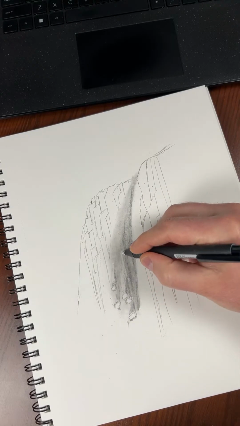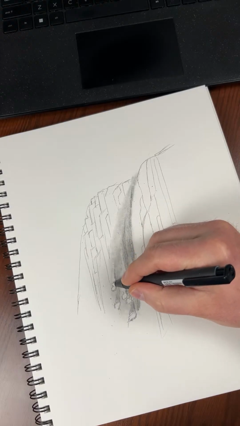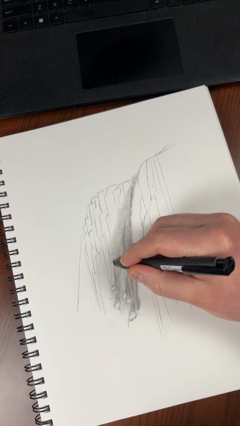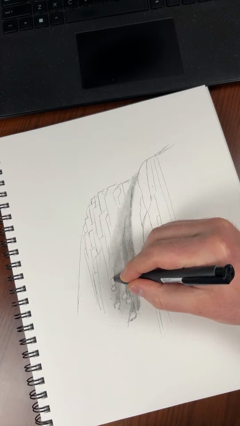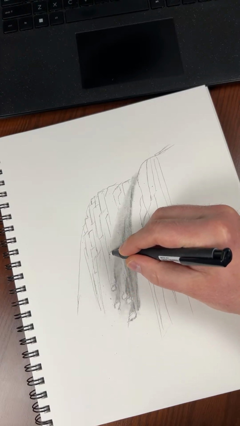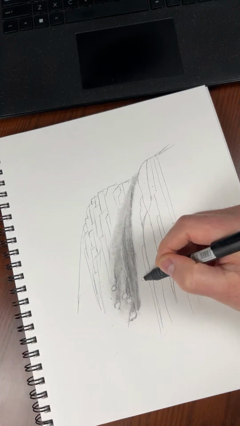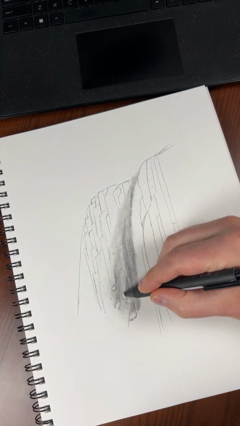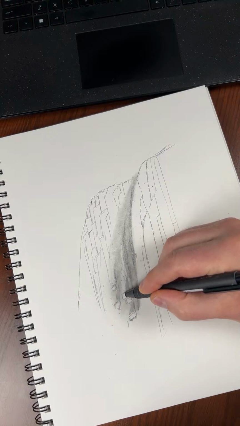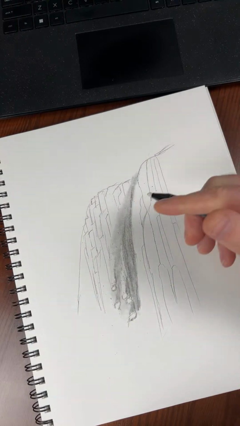Since I have this base layer down, I can use it kind of like a pencil to erase these dust clouds back in. And you get a lot of these super subtle variations rather than trying to shade with a blending stump.